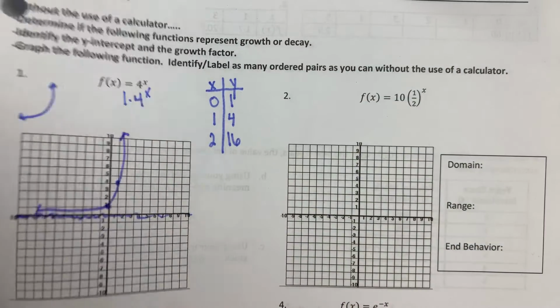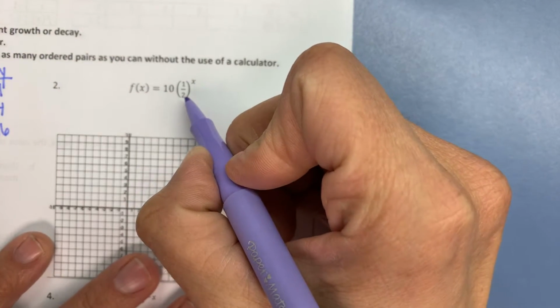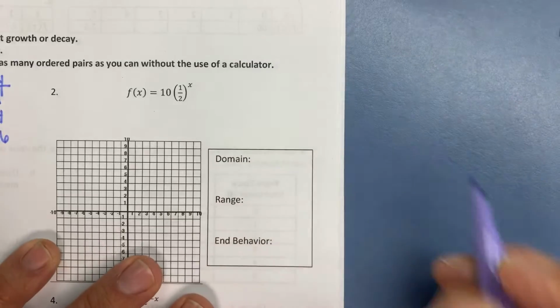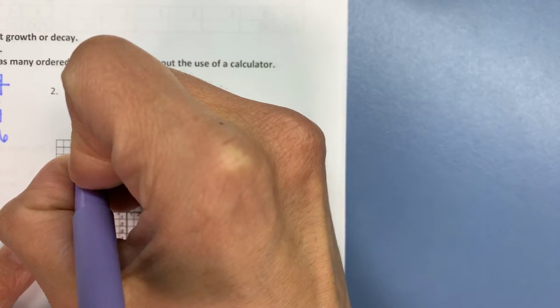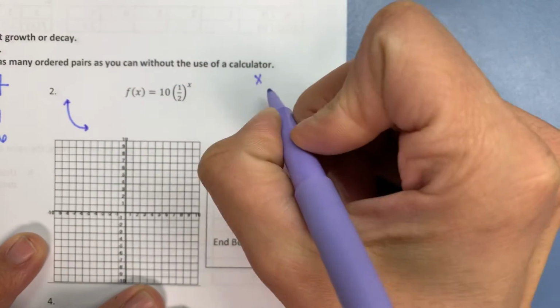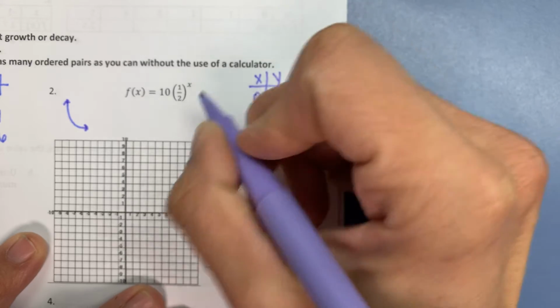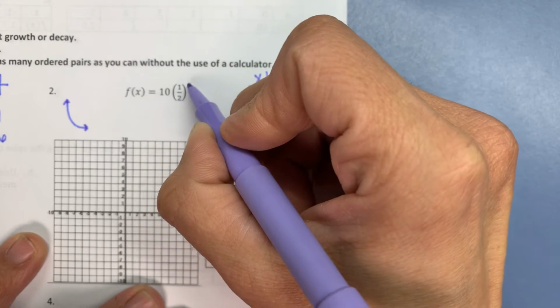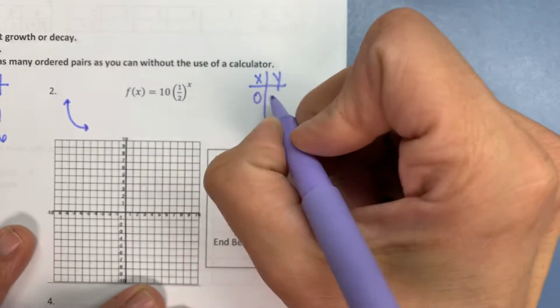So on my next one, again, the same idea. I know this is decay because my B value is less than 1. So decay is going to look like this. And I can also see my y-intercept. So if I just make a little table over here, and I put 0 in, again, anything including this fraction to a 0 power would be 1. And if I take that 1 times 10, I get 10.